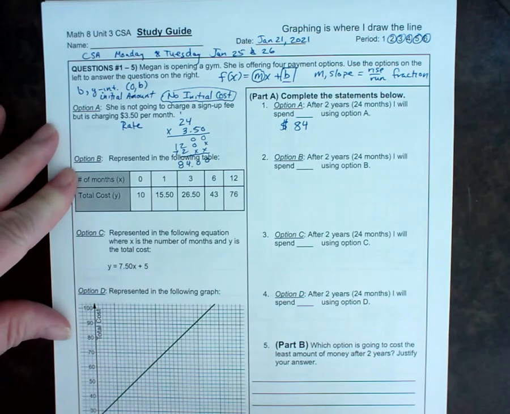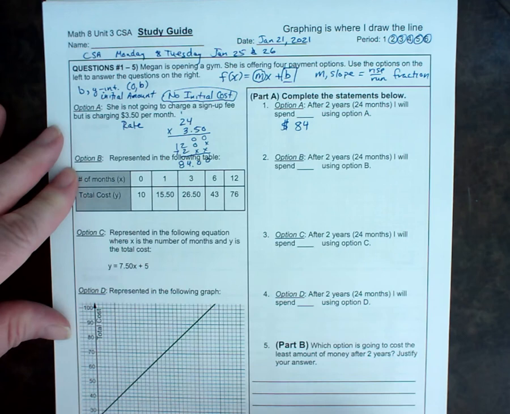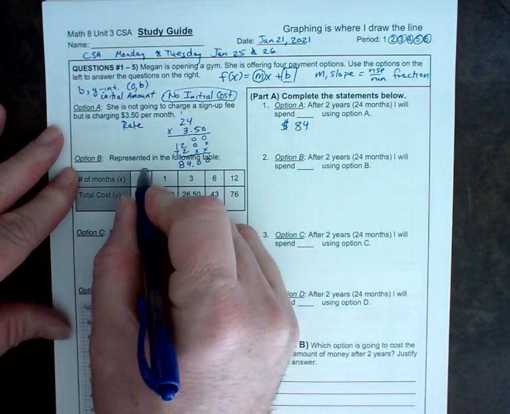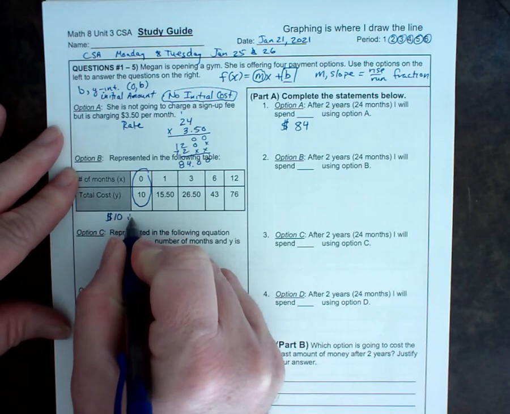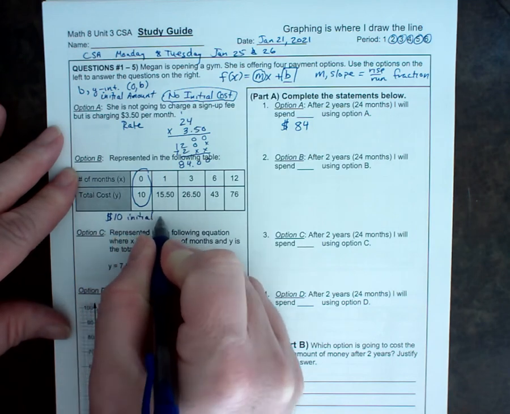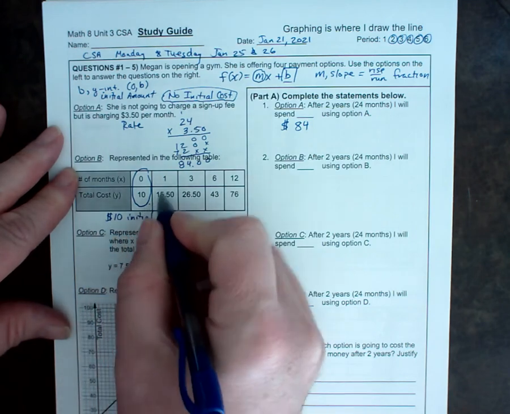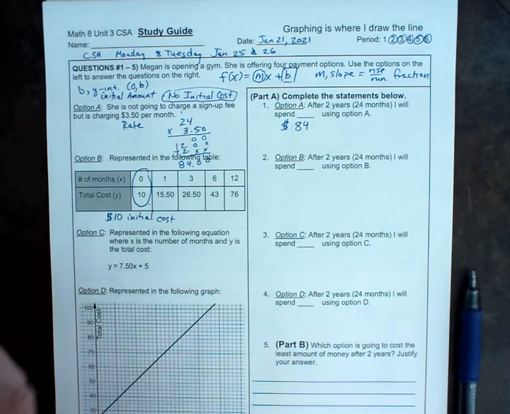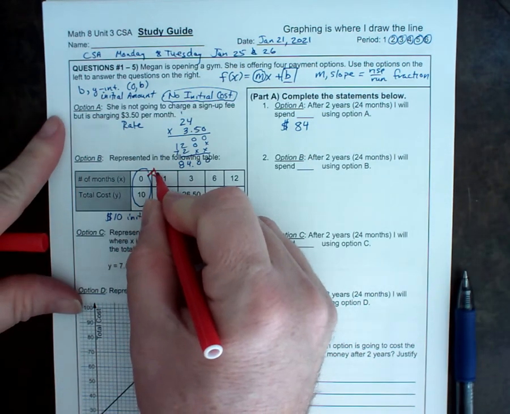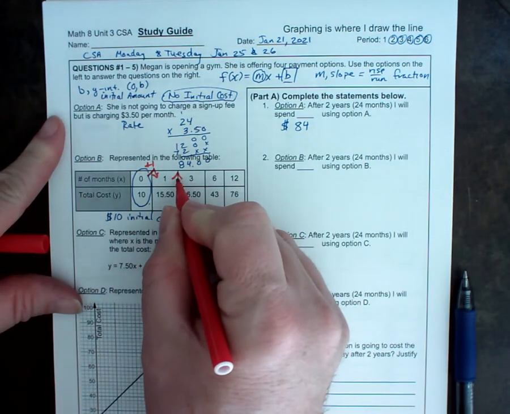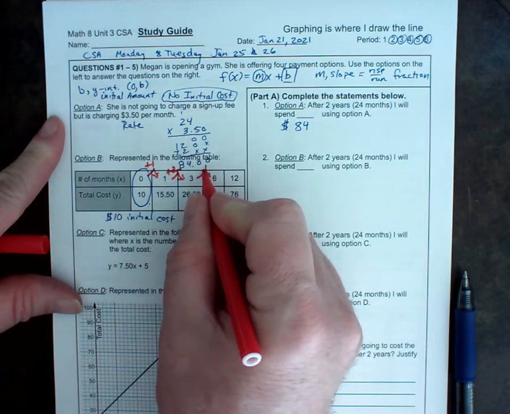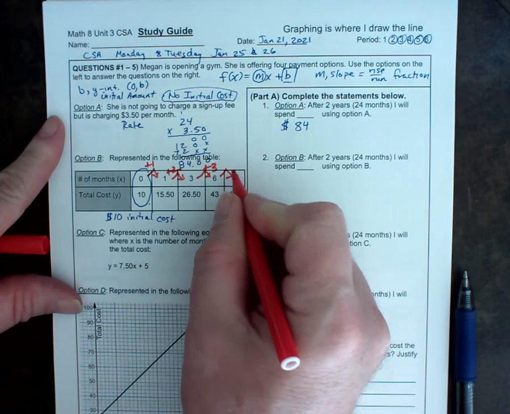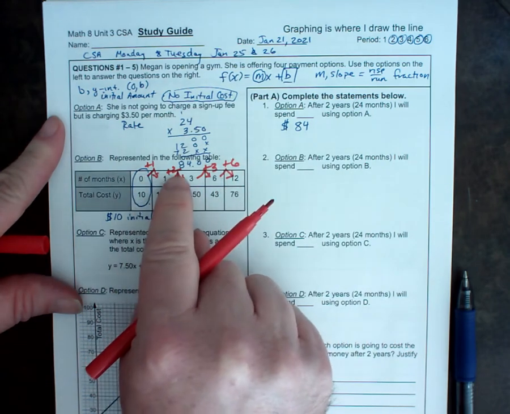Here's option B at this gymnasium. It looks like this is your initial cost. So she has to pay $10 initial cost. And now you're looking at, okay, well, let's look at these. Make sure you check. This is +1, +2, +3, +6. So look at the gap here.